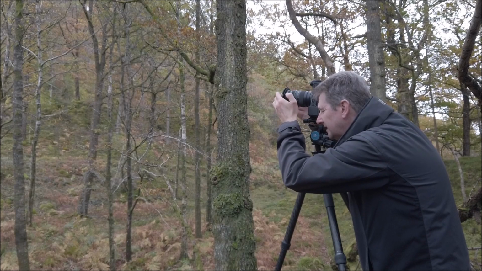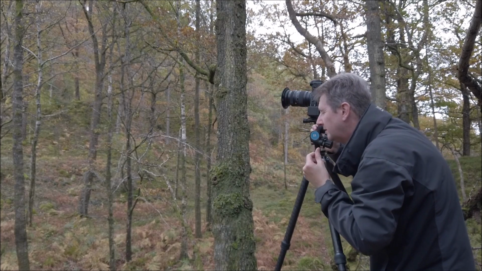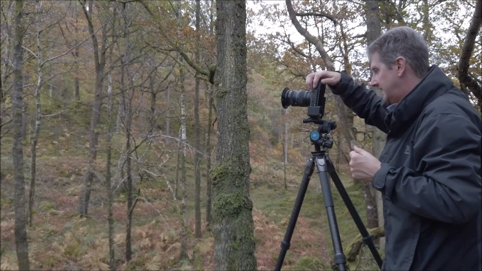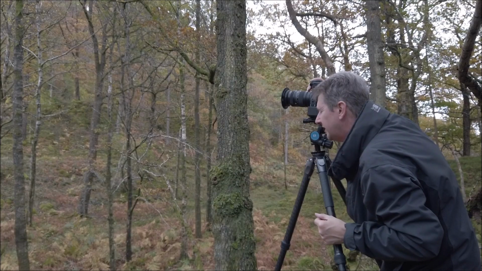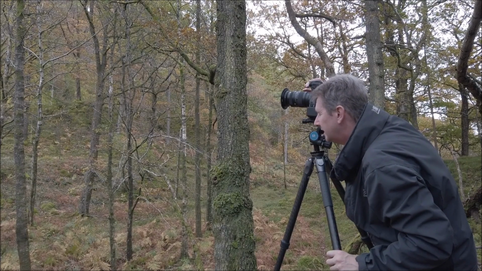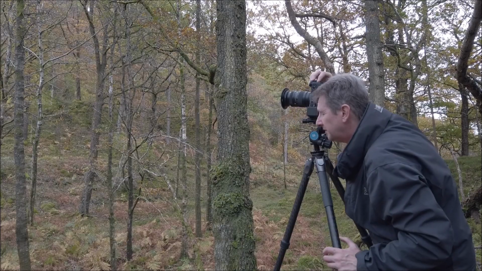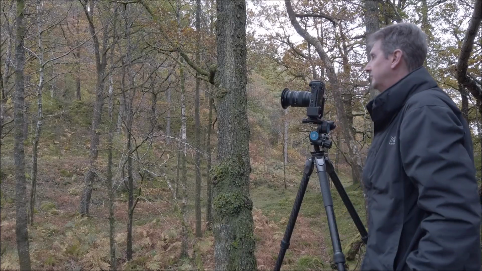I'm just checking the polarizer. That looks good. Yeah, I'm liking that a lot. Let me just check my other settings. 2-second timer, F4. I'm just going to recheck focus, which is spot on. Take the image.